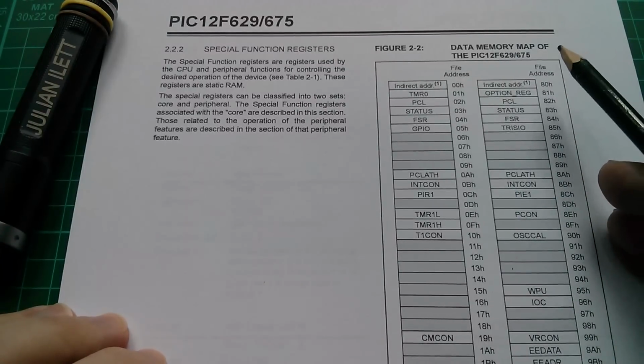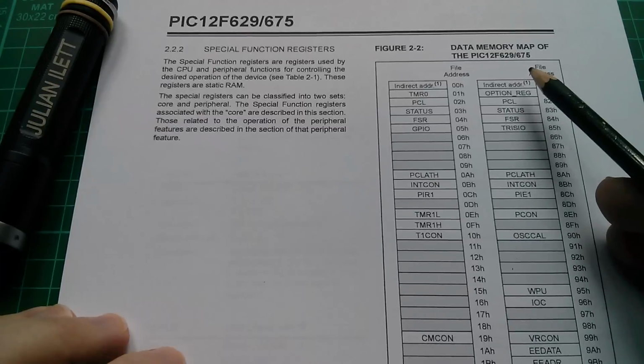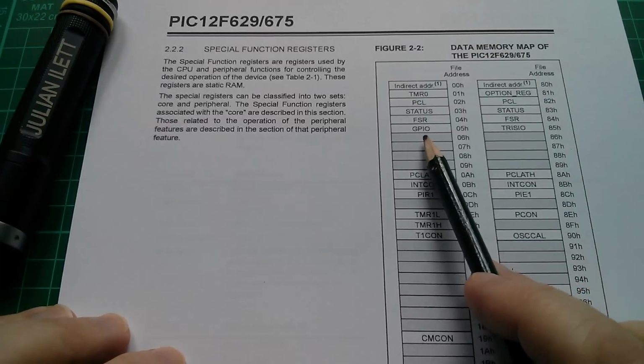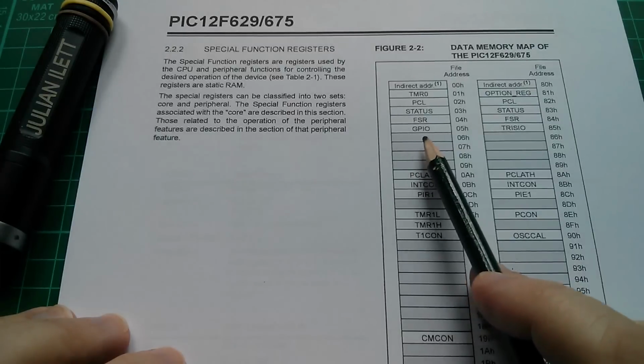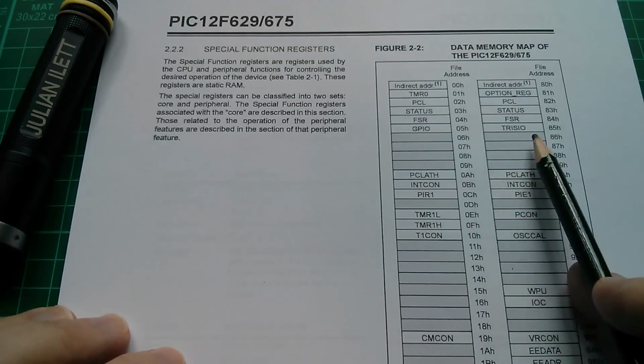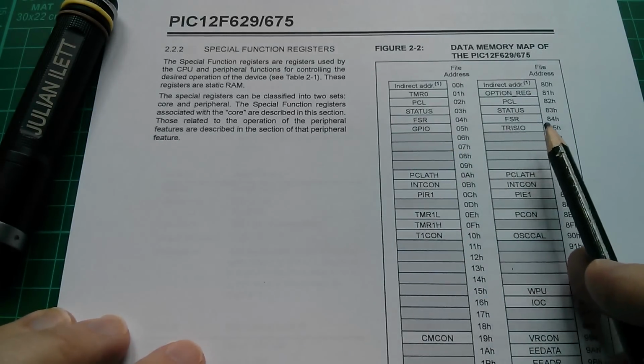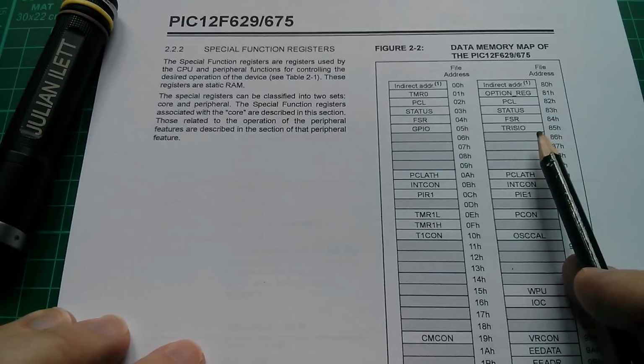So back to the data memory map of the 12F675, and alongside GPIO, which is where you set whether the pins are high or low, is TRISIO I call it, and that's where you set whether the pins are inputs or outputs.